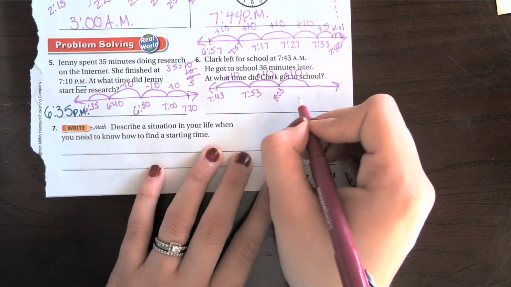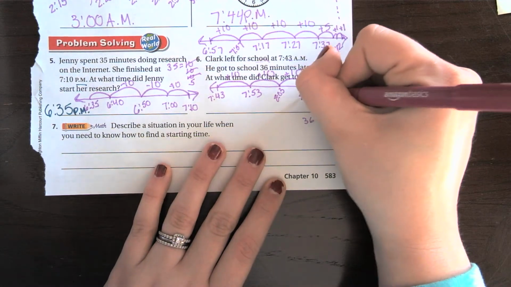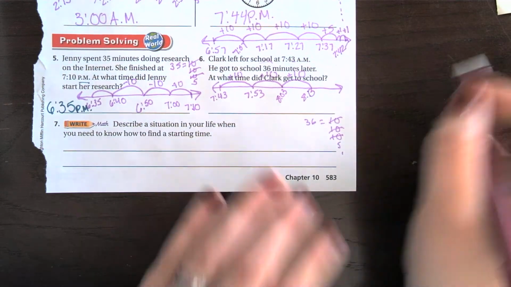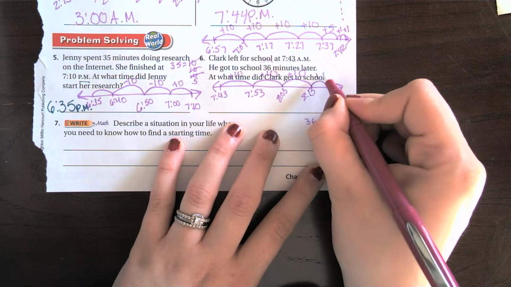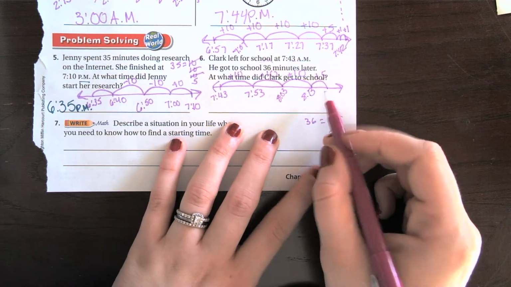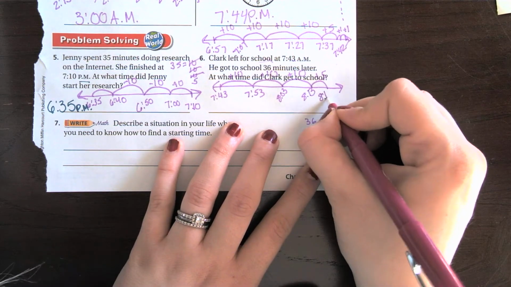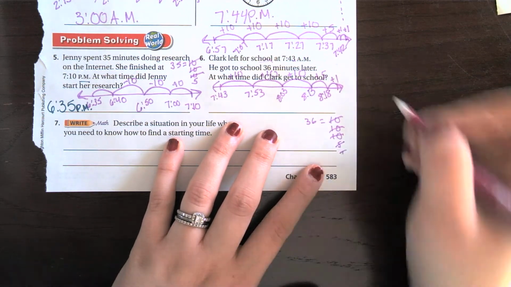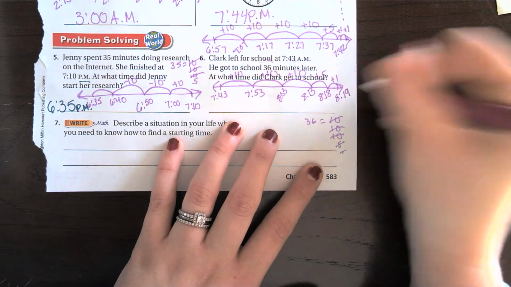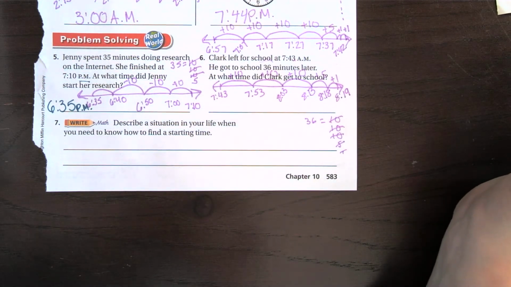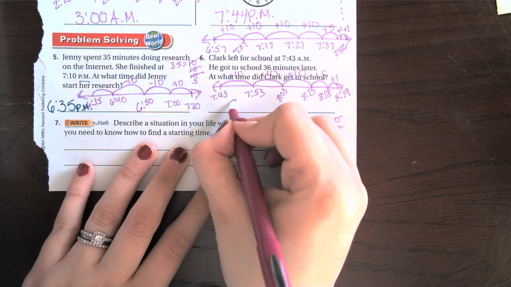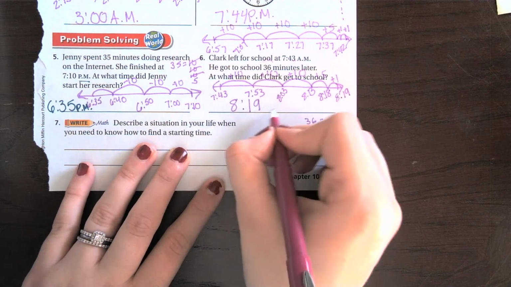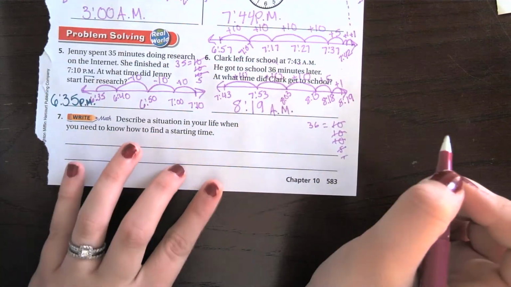So 8:03 plus a 10 would be 8:13 plus a 5 right here. 13 plus 5 would be 8:18 plus my leftover 1, 8:19. So what time did he get to school? He got to school at 8:19 a.m.